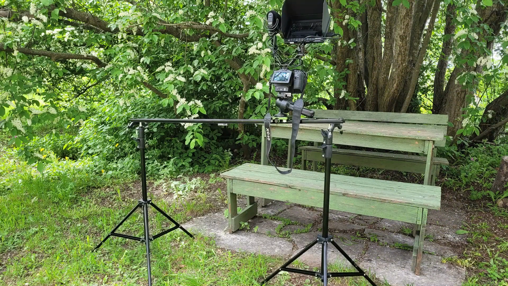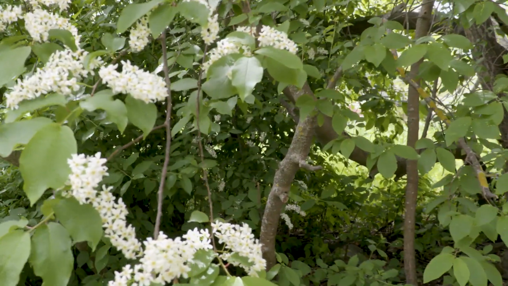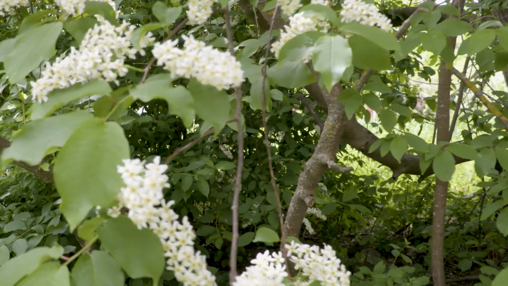To get it more stable, I often use two stands for my lights. They are not so big, but they are stable enough to hold up the camera and the slider. And this one was taken with that setup.